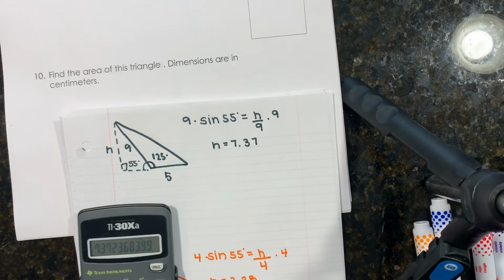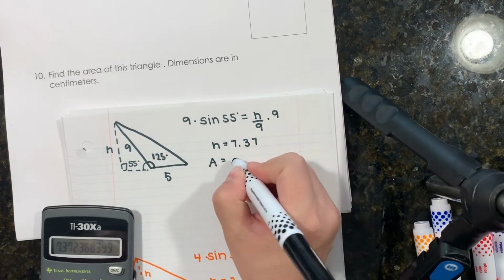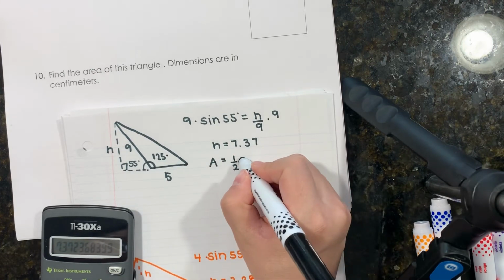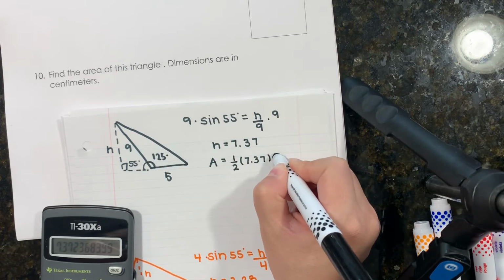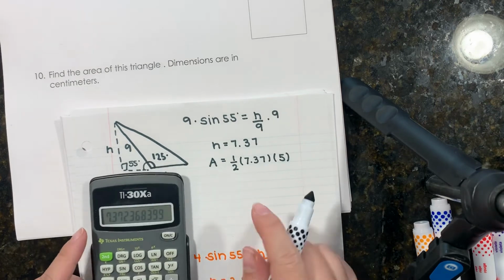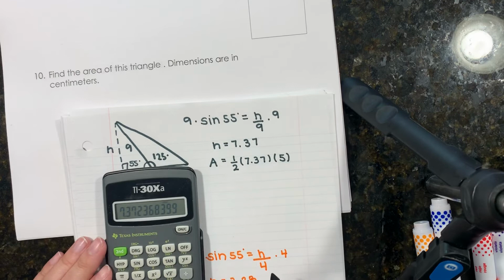And now I want to find the area. Now the area is going to be equal to 1/2 the height, which I just found, times the base. So what we could do, instead of dividing that 5 by 2, is just take my height that I found in the calculator, multiply it by 5, and then divide by 2.